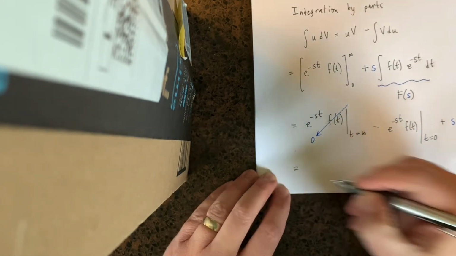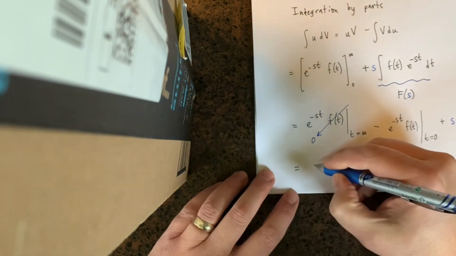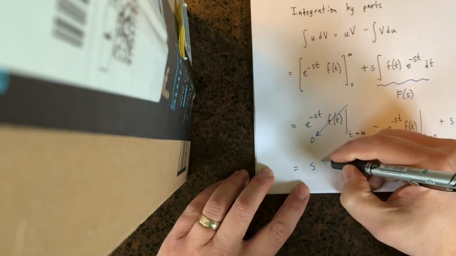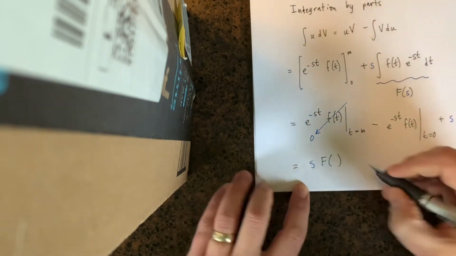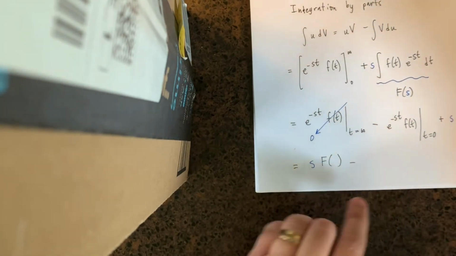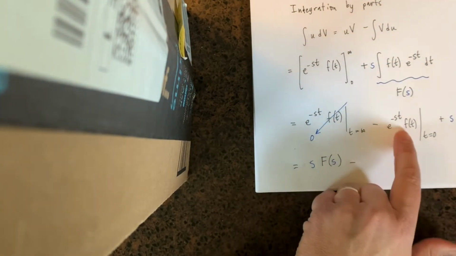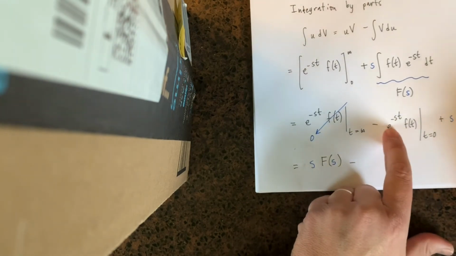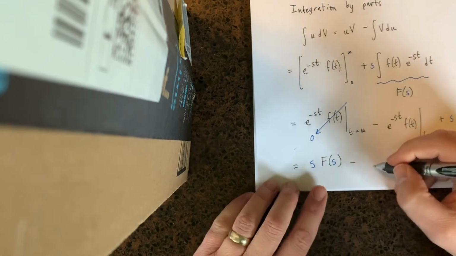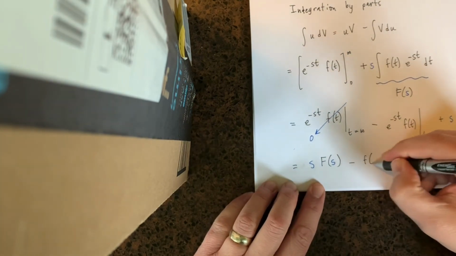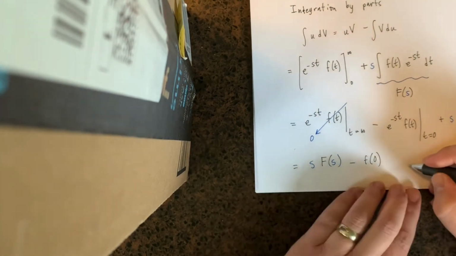So I've got s times f of s minus f evaluated at 0. Again, that e to the 0 goes to 1, so we're just left with f evaluated at 0, which is what we had in the properties.